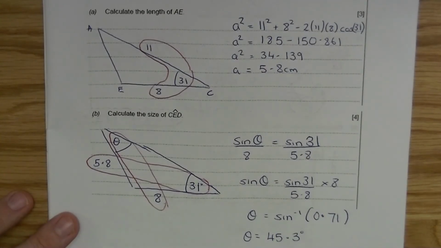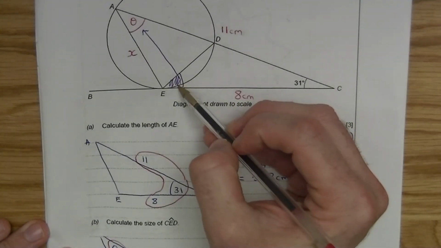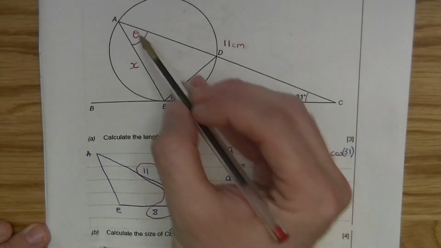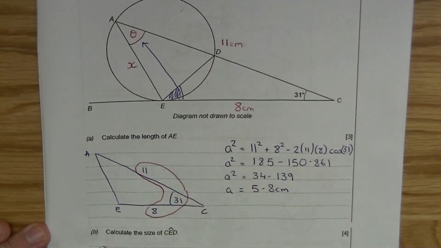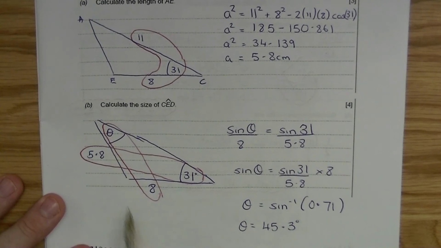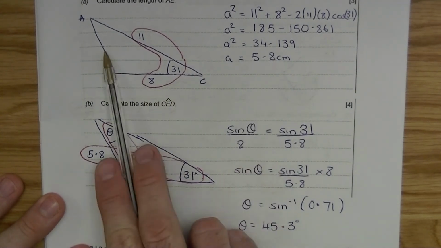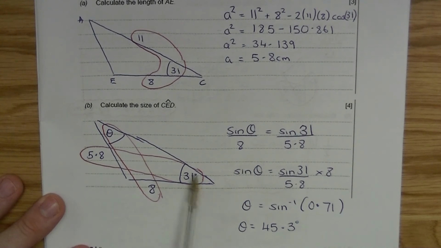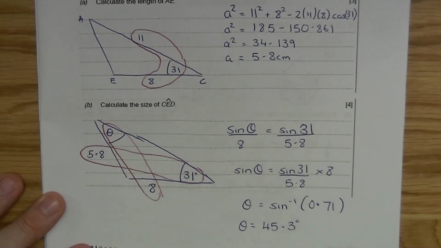And then in this part I was asked for this angle, and I wouldn't worry too much about this, but that angle is the same as that one because of the alternate segment theorem, circle theorems. Again, don't worry about that, but let's just pretend for a minute we were asked for this angle. Knowing what I've also worked out there, 5.8 to be this side, putting that there, I've got that pair and this pair. This is the one missing, so sine rule to work that one out. A few more for you.